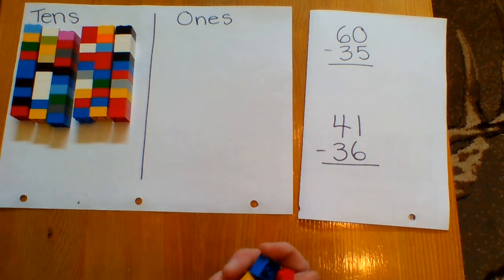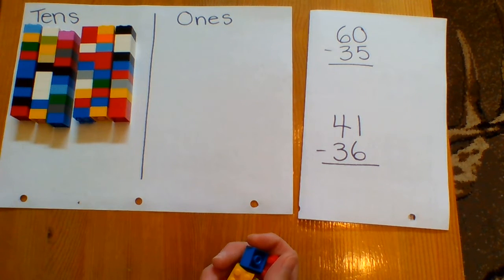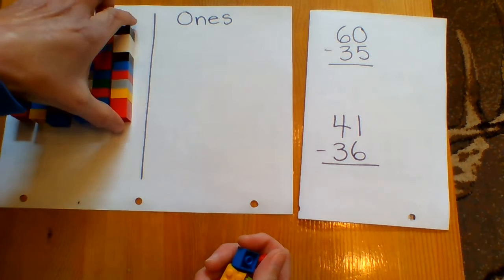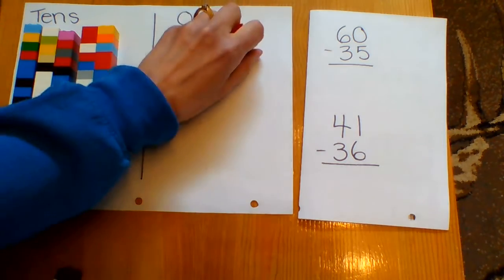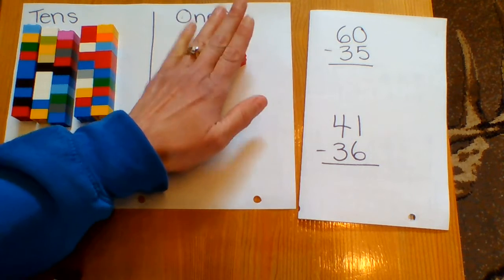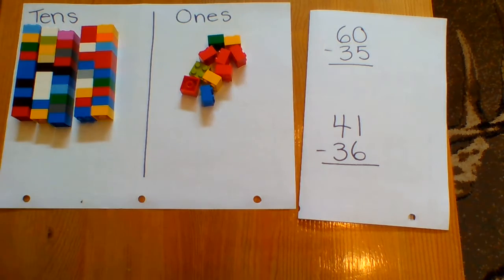All right, so in order to make a trade, it needs to be equal. So I'm going to take this one and make a trade for ones. So I have 10 ones there, and I traded for this guy. All right, do I still have 60?